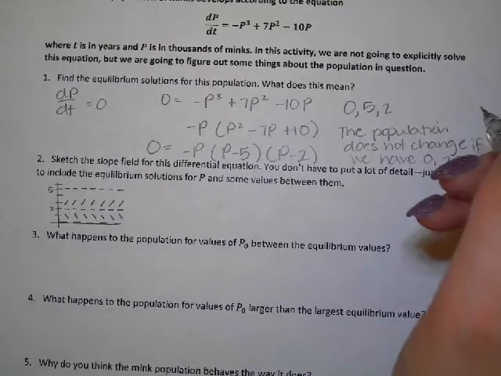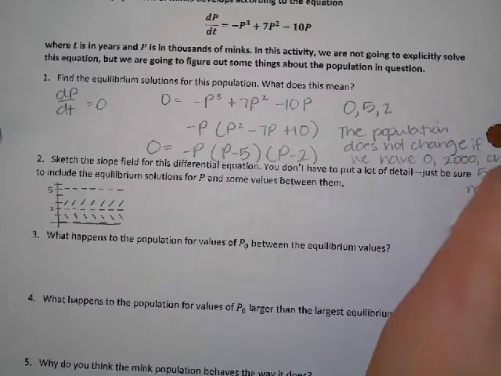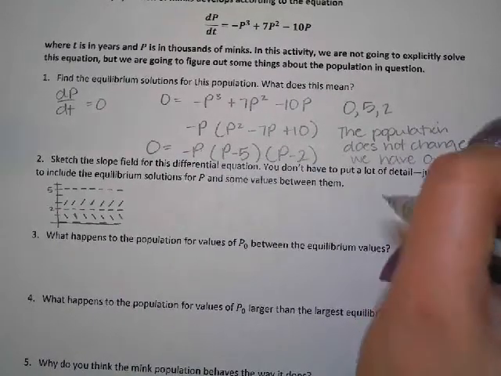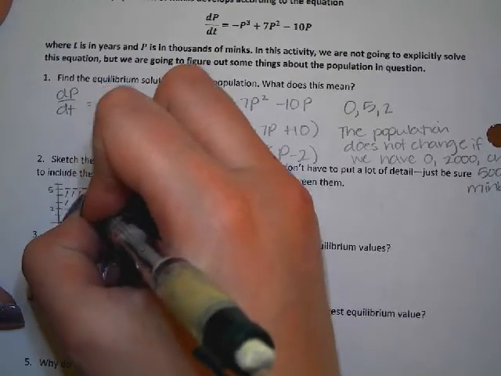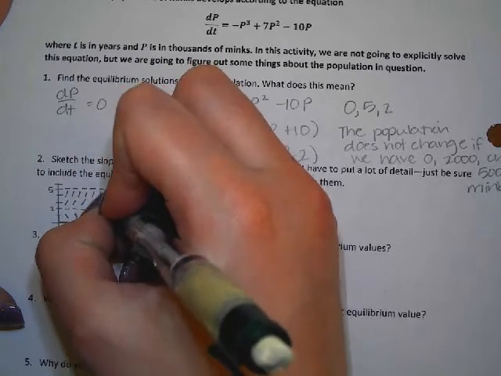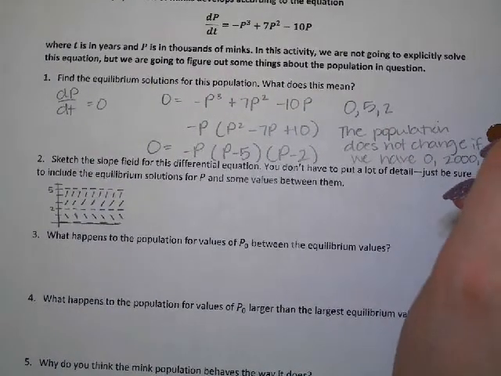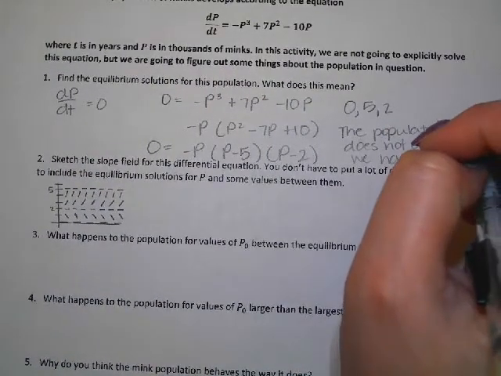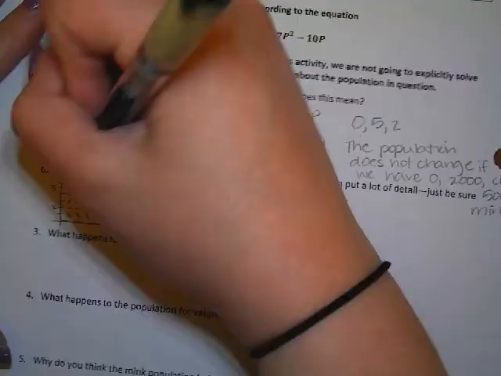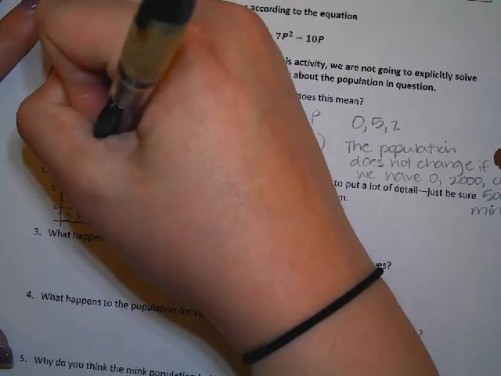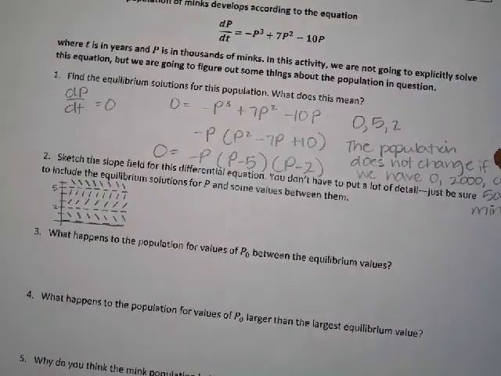Yes. Okay. If we plug in a 4, we get negative 4 times negative 1 times 2. Also positive, but more steep. Right? More steep. Okay. And then what happens if we plug in 6? Negative 6, 1, so. Yeah. So that's approximately what our slope field would look like.